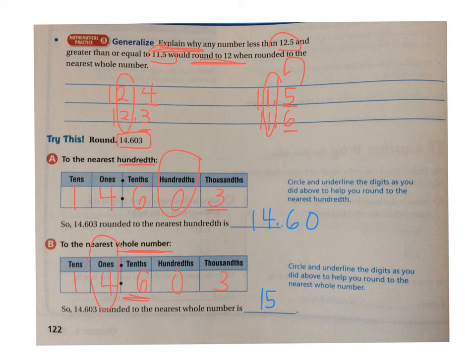Now, this 0 in the hundredths place has no value, but the reason why we still put it is because it asks us to round to the nearest hundredth place. So you've got to include the hundredths place. Okay, so put 14.60. And the number rounded to the nearest whole number would be 15.